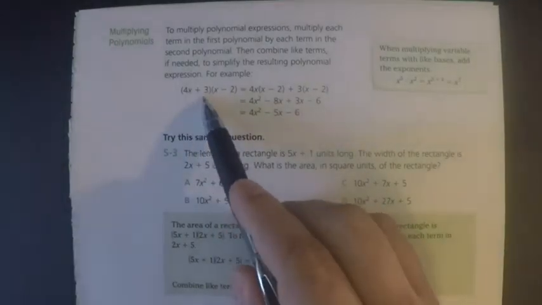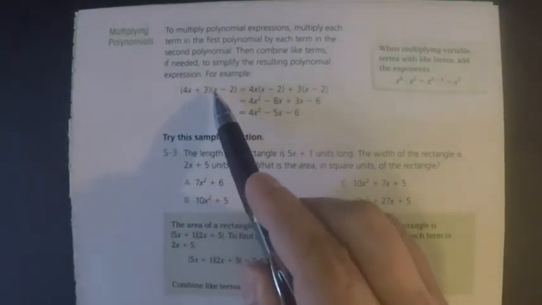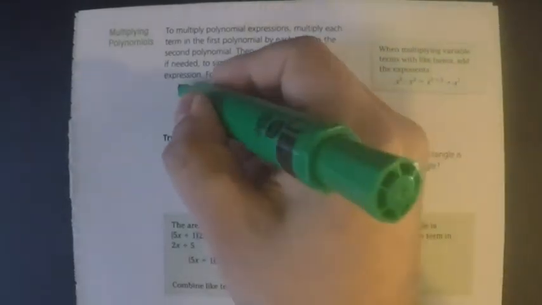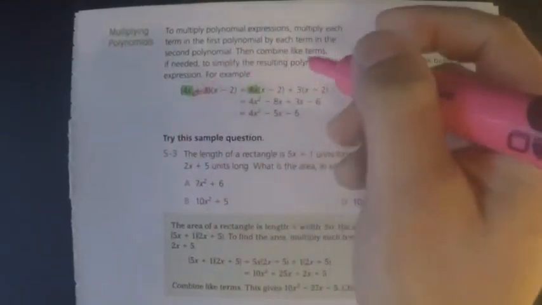For example, we have this one here. So now the big difference here is we have two binomials, 4x plus 3 and x minus 2, but we don't have any addition or subtraction in between them. So when the parentheses are written right up next to each other, we're multiplying. So the way that they do it here is they take the first polynomial, 4x plus 3, and they multiply it times x minus 2, starting with just the 4x times the x minus 2. And then they take the plus 3 and they multiply plus 3 times x minus 2.